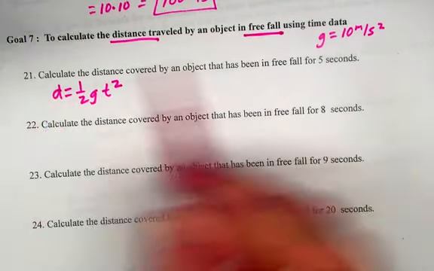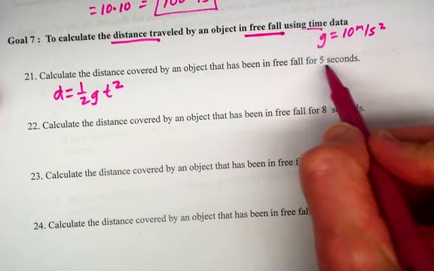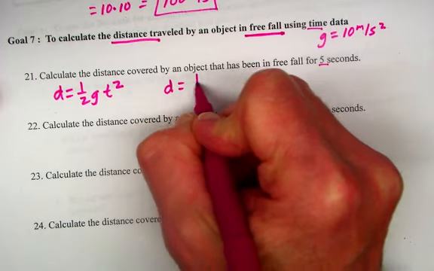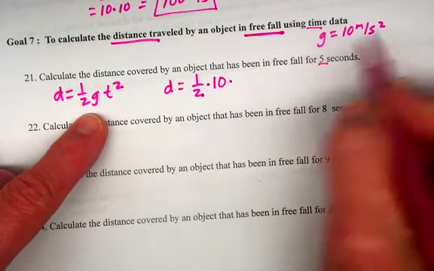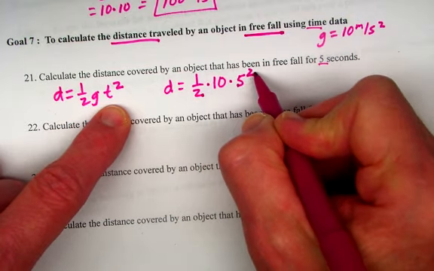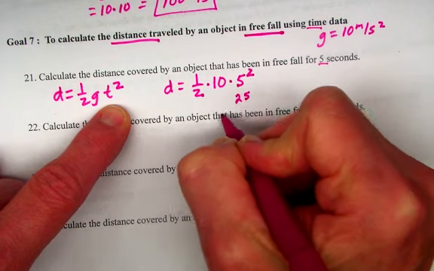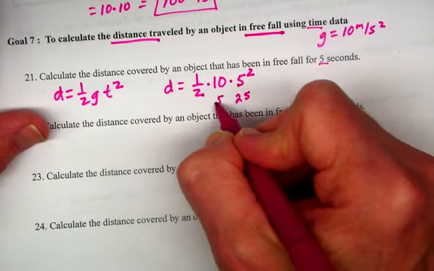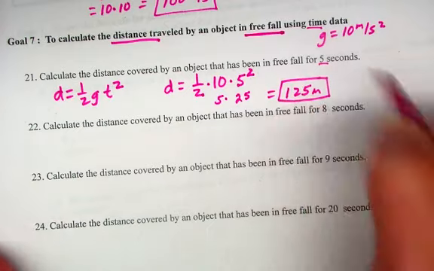So we're going to basically just plug in our times. For each of these problems, they're giving us time data. So we're going to plug in the time. We're going to say d equals 1/2, plug in g, which is 10, times 5, which is your time, but don't forget you have to square the time. So 5 squared is 5 times 5, which is 25. So 1/2 times 10 is 5, right? So 5 times 25 equals 125 meters would be the first answer.